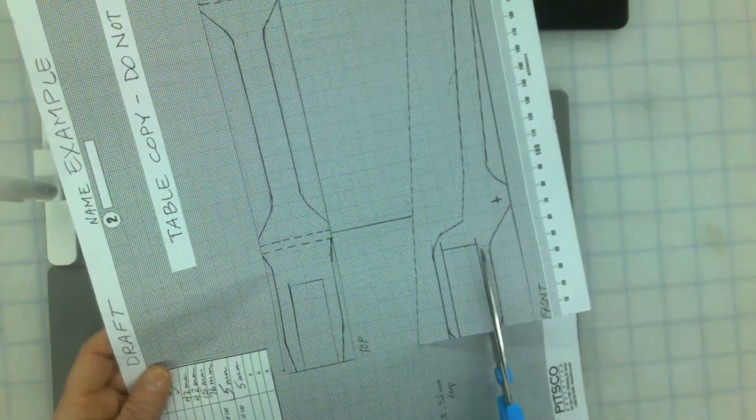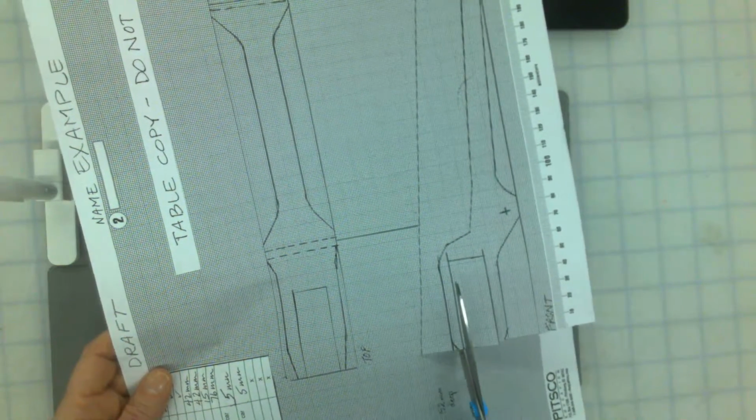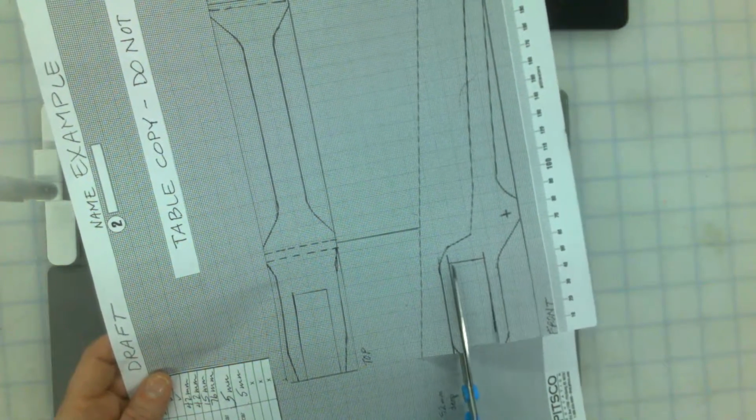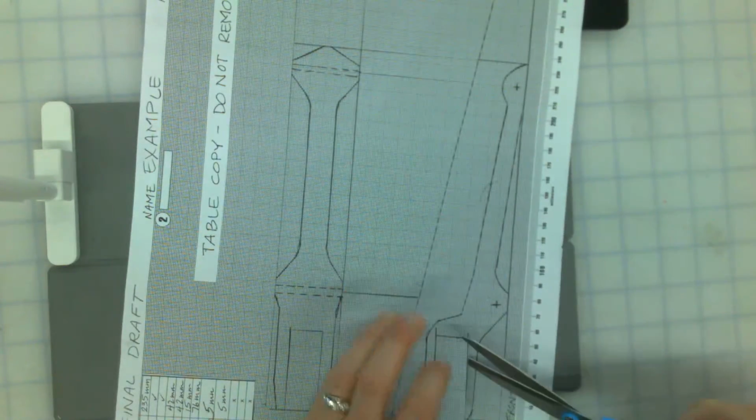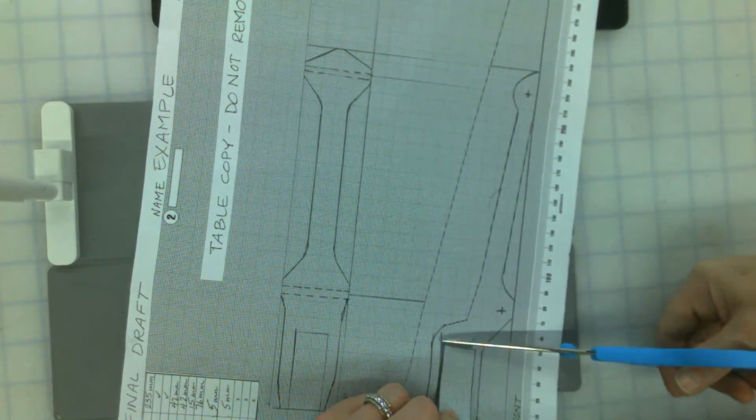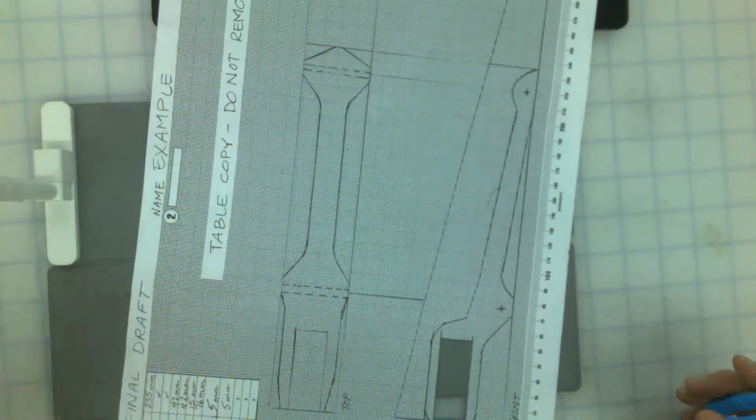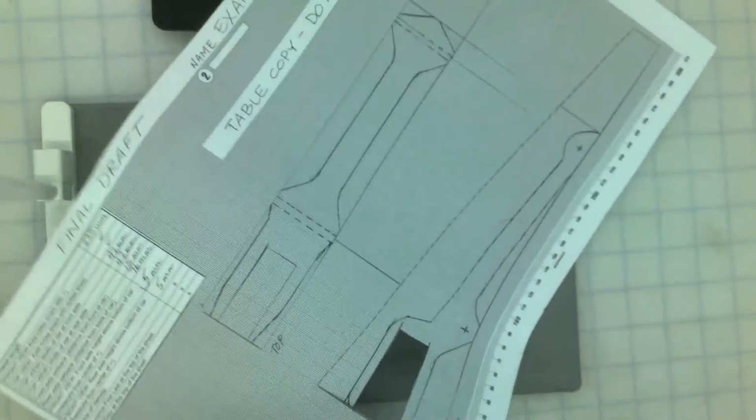First I'm going to just cut the CO2 chamber out. Try to be careful with cutting it out. Make sure it's not too long. Make sure it's just the right length. So I'm just going to set this piece aside, and then I'm going to continue cutting out the entire outline.